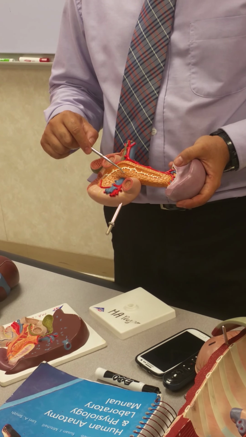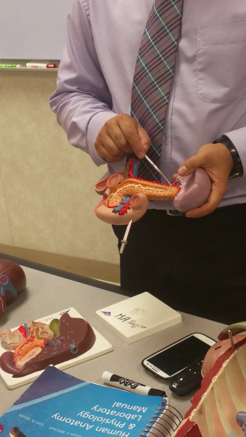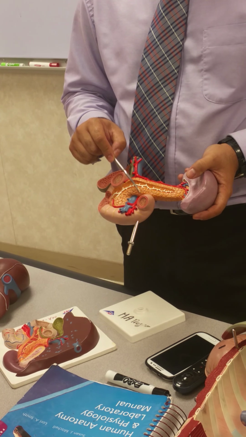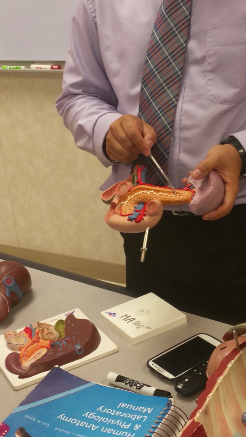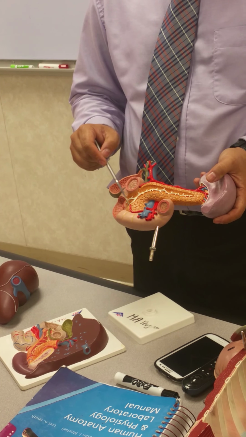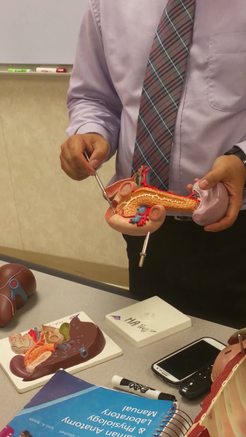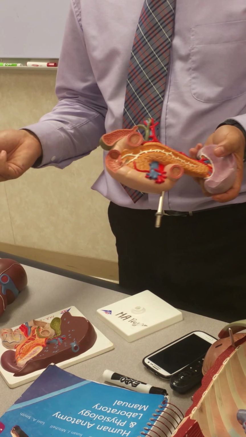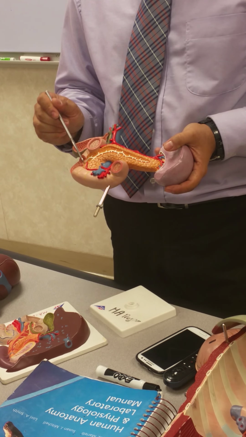Head. Body. If I point here, this is what? Tail. So head of the pancreas, body of the pancreas, tail of the pancreas. What is this white line? Pancreatic duct.